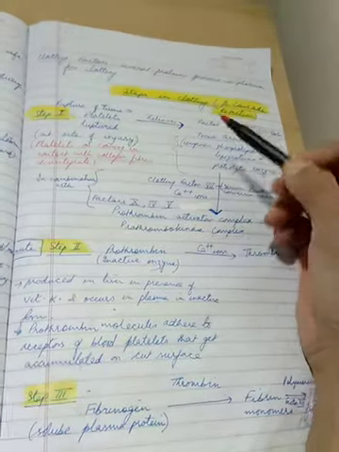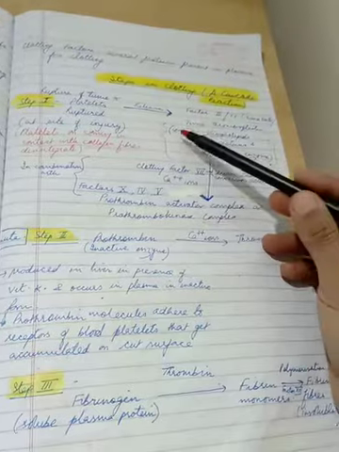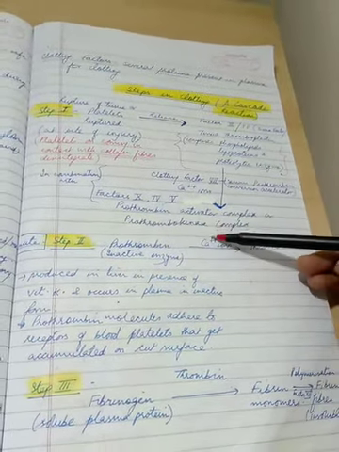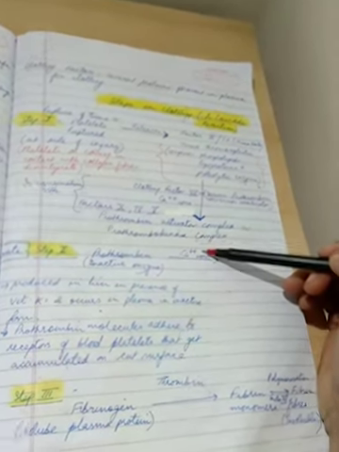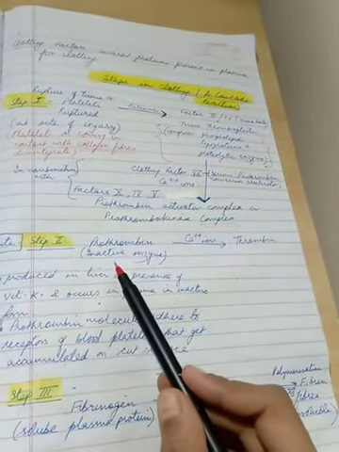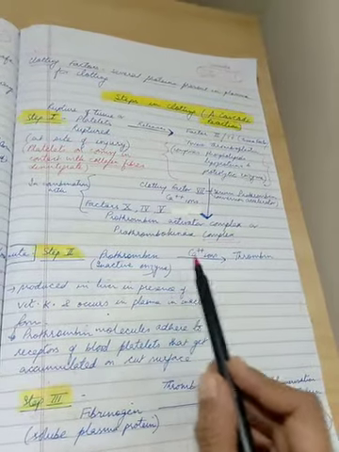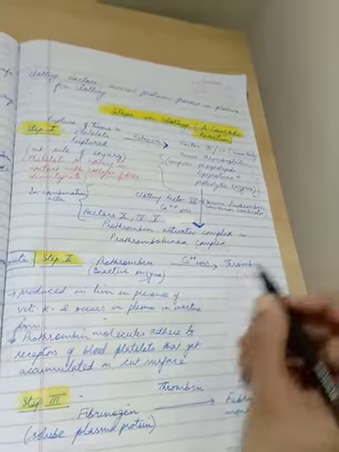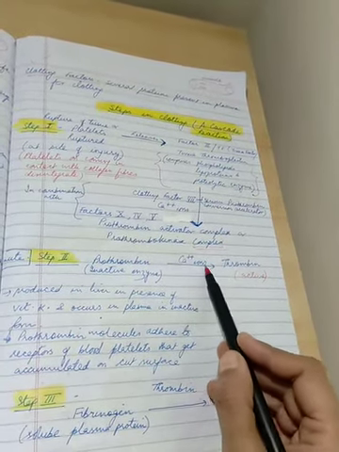Alright children, we just started today only with the steps in clotting, and in our previous video we have just now completed step 1 and we saw how the prothrombin activator complex is formed. Moving on to step 2 children, here we will see the conversion of prothrombin, which is an inactive enzyme, into active thrombin. This is the active form of the enzyme, right? And this happens with the catalytic effect of calcium 2 plus ions.